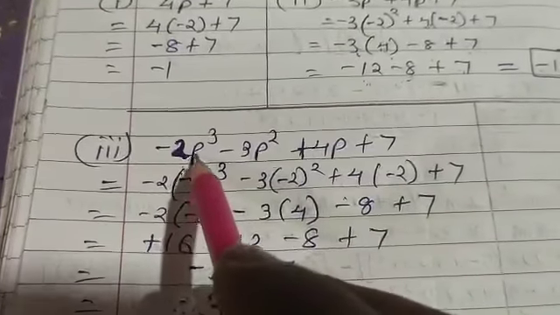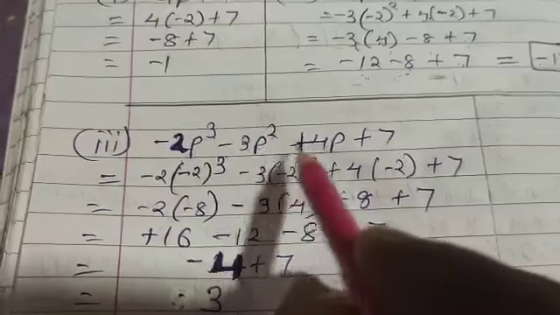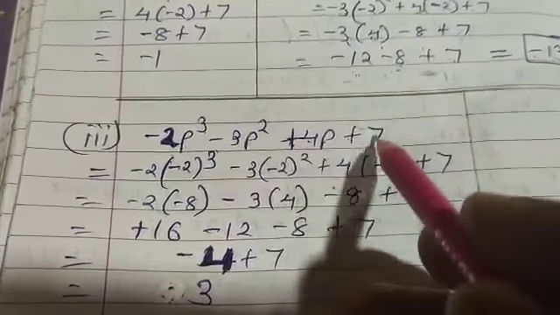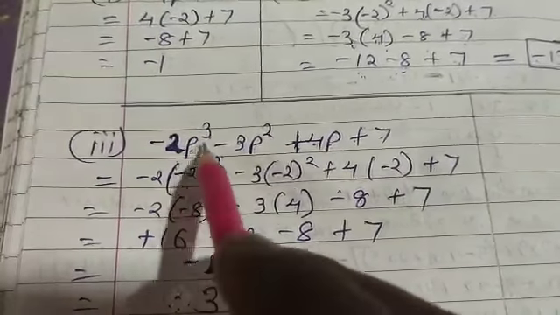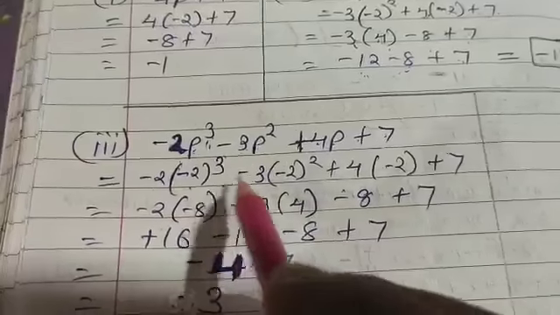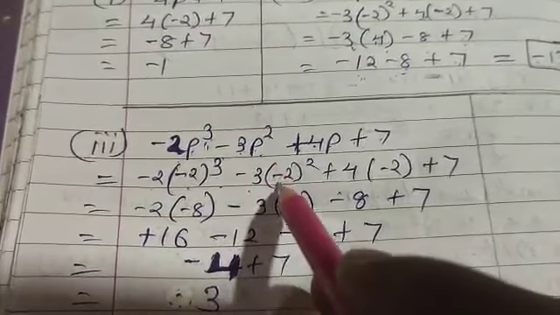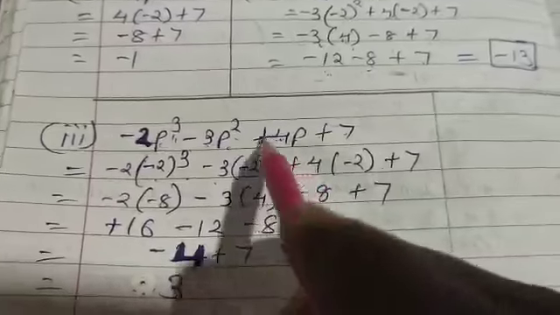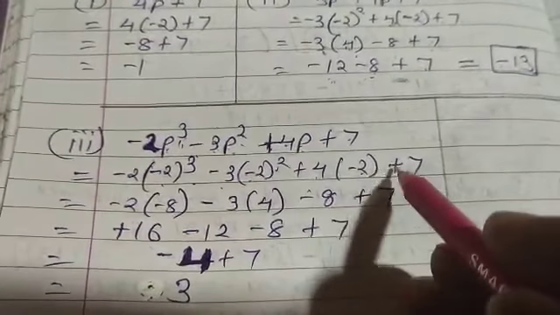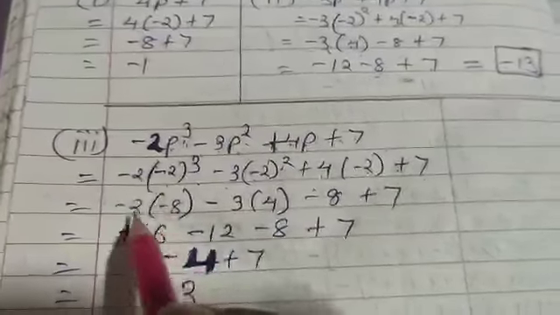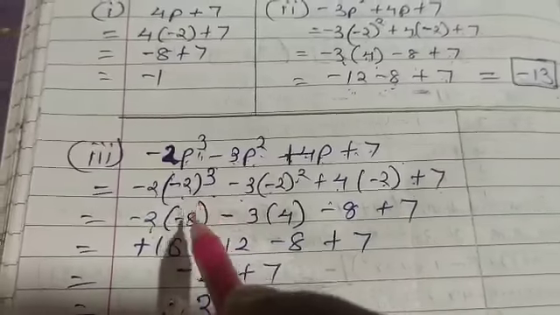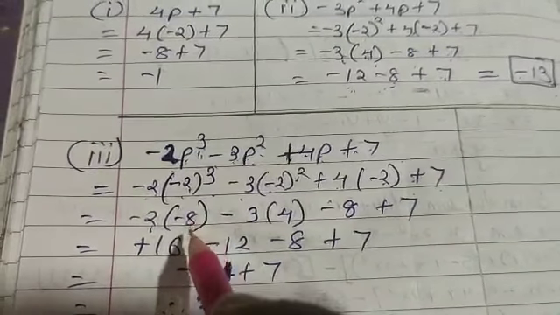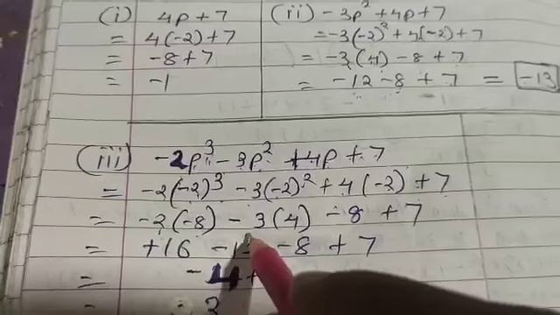Now let us see the next one, that is minus 2p cube minus 3p square plus 4p plus 7. Now write down minus 2 as it is, then in place of p you have to put minus 2 and write down this cube as it is, then minus 3, in place of p write down minus 2, write down this square as it is, plus 4, in place of p write down minus 2 and plus 7 as it is. Then write down this minus 2 as it is, then cube of minus 2, that is minus 2 into minus 2 and into minus 2 gives minus 8, then write down this minus 3 as it is.